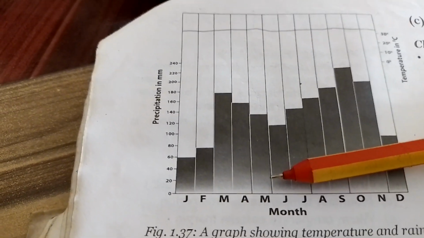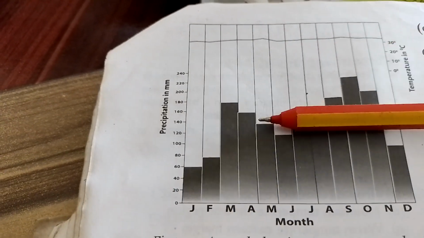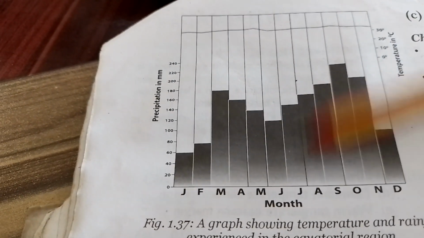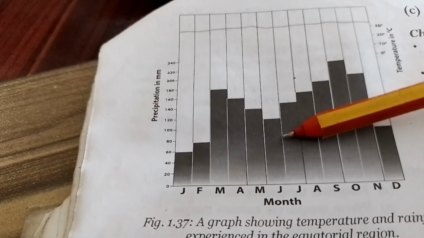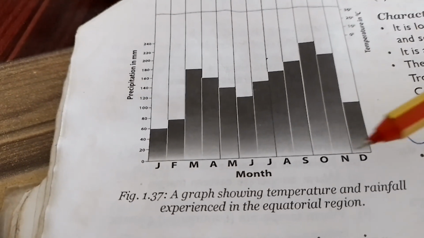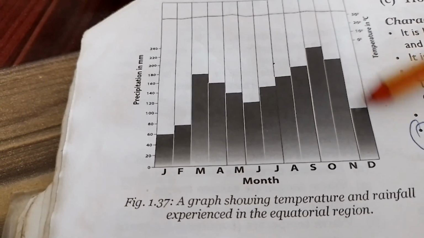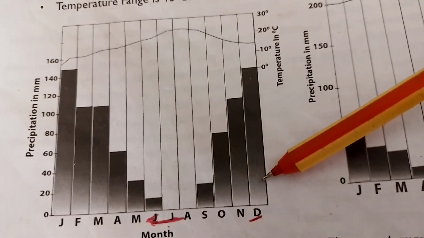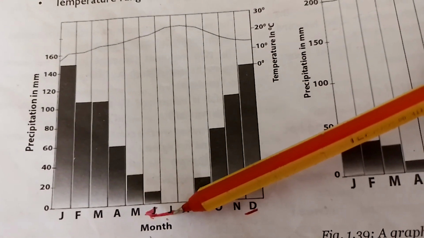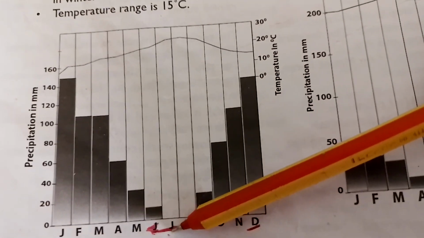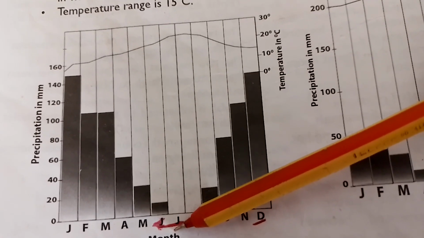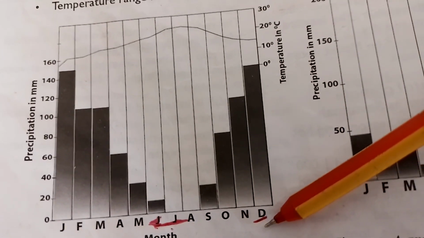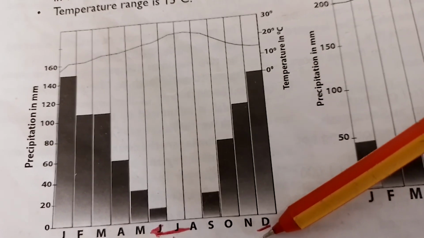The southern part of Africa, during the month of June, we have winter. Are you seeing rainfall? Yes. And the month of December, we have summer. Rainfall has decreased. But the northern part of Africa, during the month of December, we have winter, a lot of rainfall.